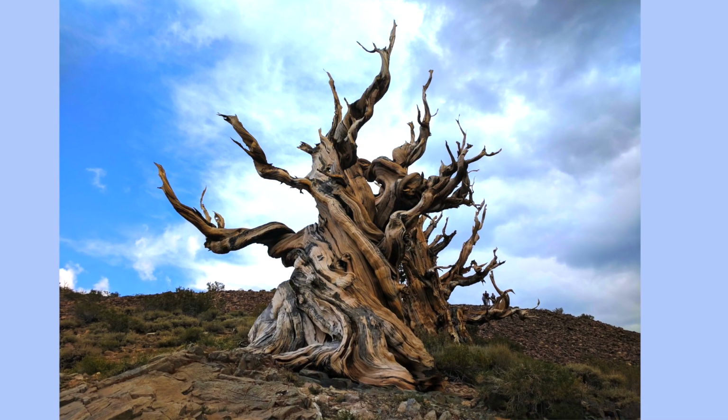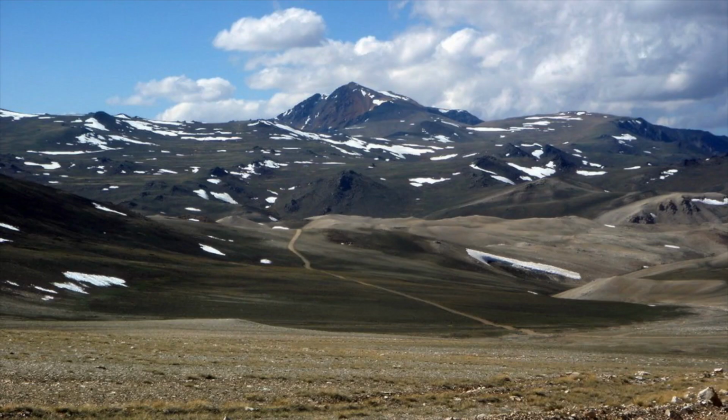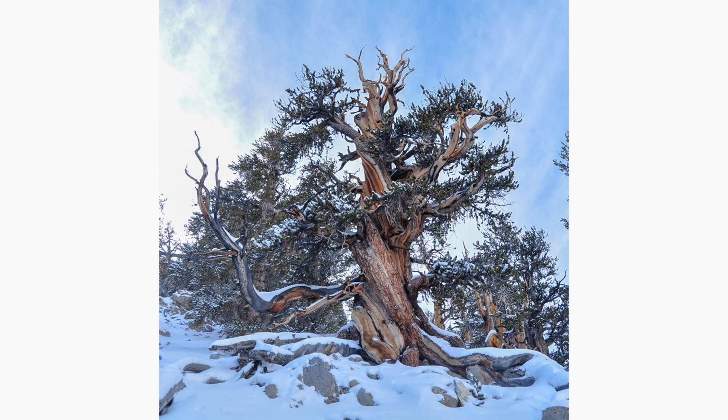You may also have the question like, Rob, that tree's nearly 5,000 years old. Shouldn't it be just a little bit bigger? The White Mountains of California are a desolate place. They present incredibly tough growing conditions for any kind of vegetative life. High altitudes, short growing seasons, exposure to the winds, and poor soil conditions. All this means that the bristlecone pines have to grow really slowly.